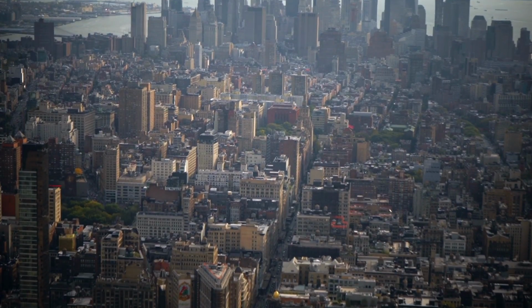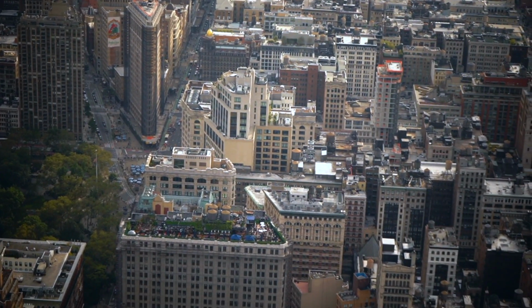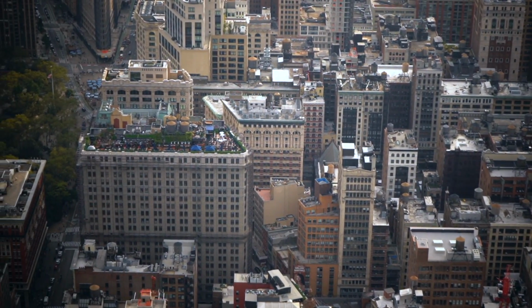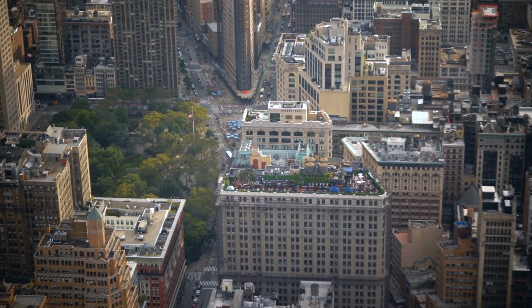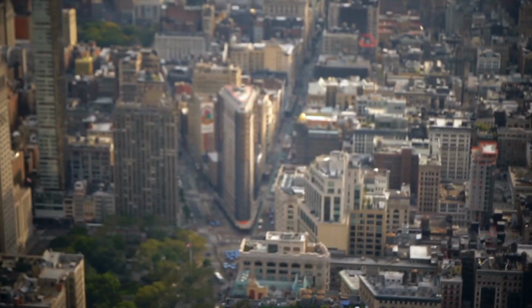Here's a nice view of the World Trade Center going down to Soho, Chelsea, the Flatiron District, Midtown South again, the low-rise buildings you can see, very desirable loft buildings, all the tech companies want to be there. Hope you enjoyed this view from the 110th floor of the Empire State Building Observatory.